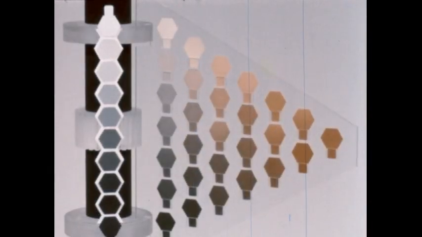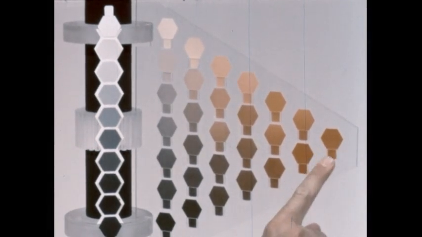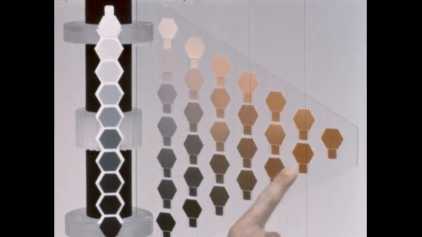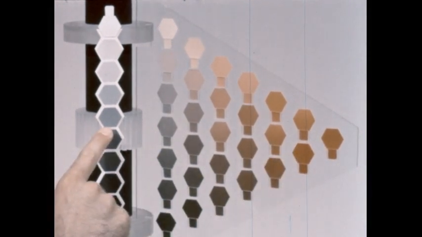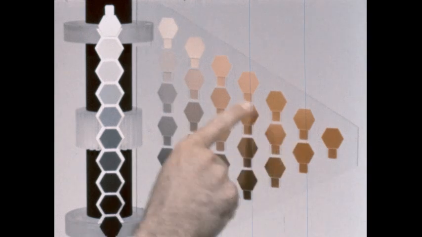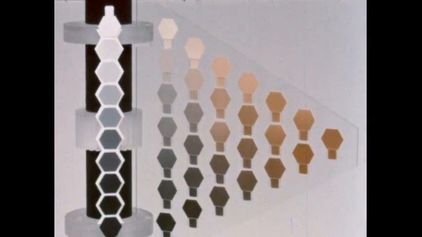We can also change intensity by mixing a color with neutrals, orange with black, orange with gray, orange with white. We get a wide range of variations by mixing a color with different amounts of these neutrals. Here is the effect of mixing orange with increasing amounts of black, orange with gray, and orange with white. This arrangement of the color solid, then, shows us orange in many different intensities.